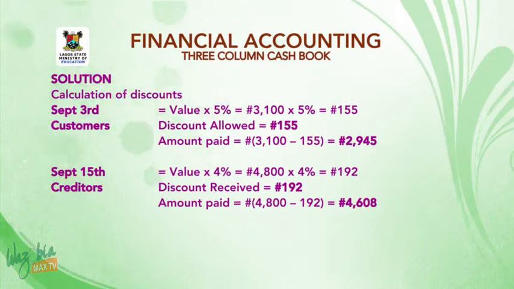Value multiplied by 5%, which is equal to 3,100 naira multiplied by 5 over 100, which will give us 155 naira. So the discount that we are allowing to the customer that is paying us is 155 naira. So you less that 155 naira from the value, which is 3,100 naira, and it gives us 2,945 naira. That is the amount the customer is going to pay us.